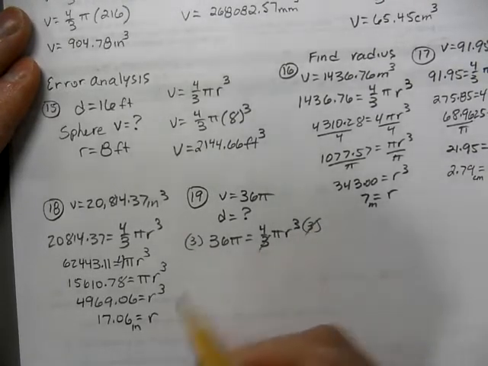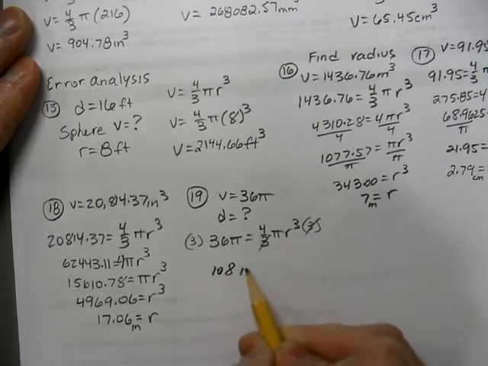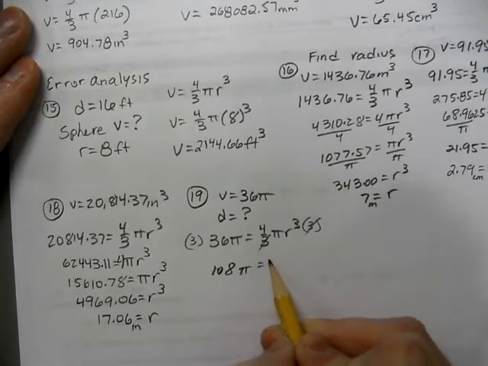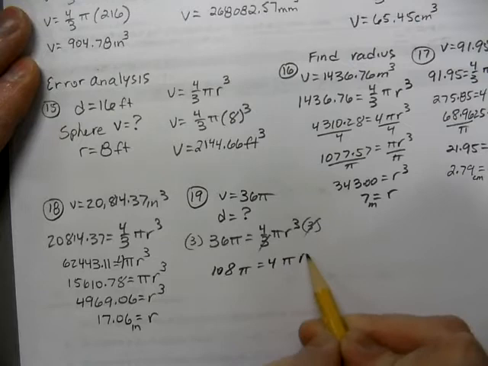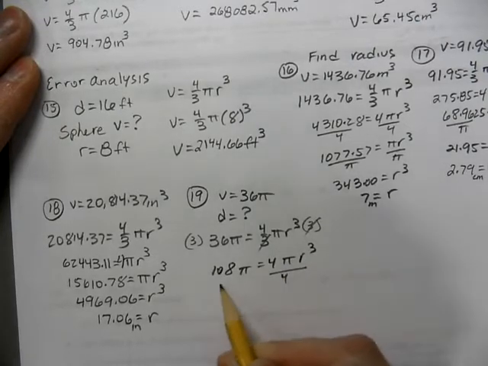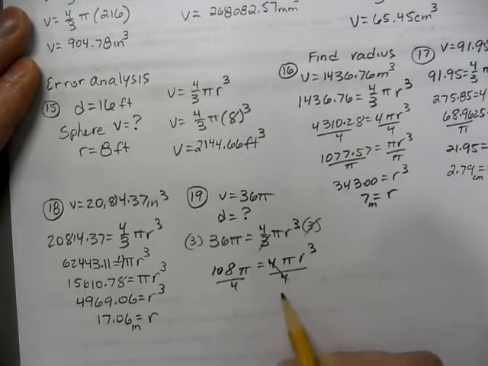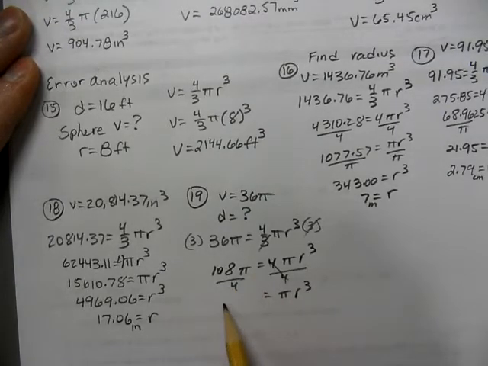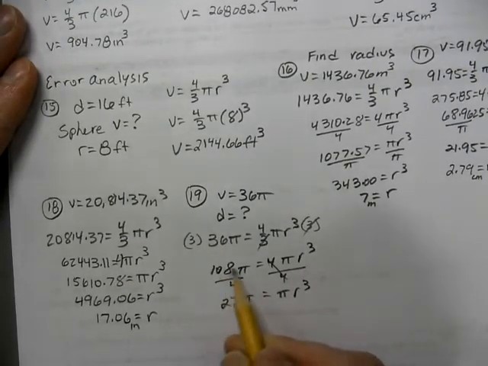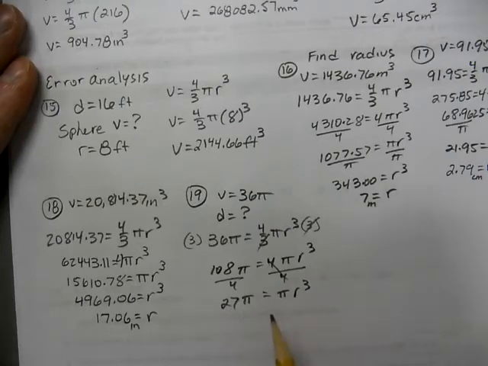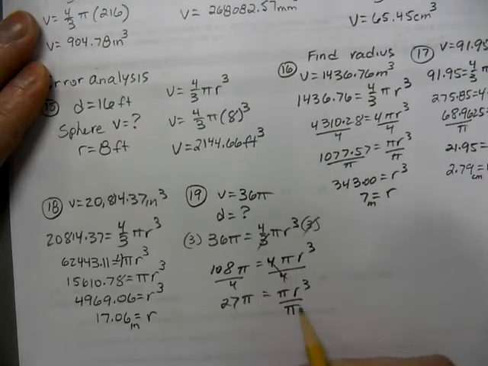That's multiplying by the denominator to get 108. Divide both sides by 4. It goes into 108 27 times total. Divide by the pi.